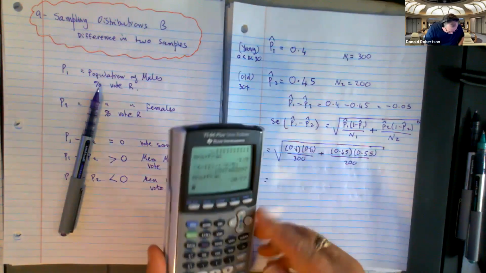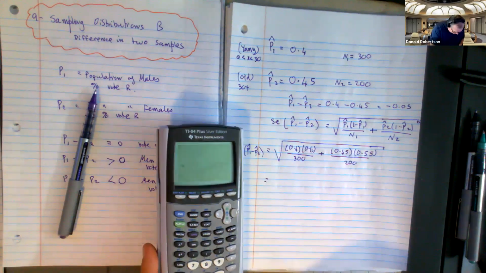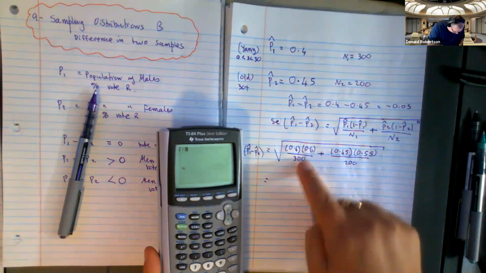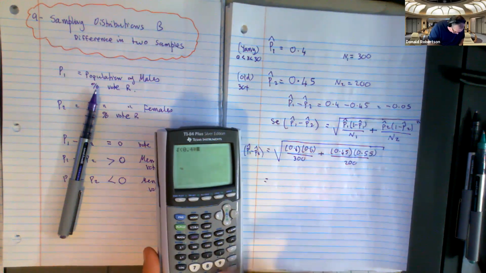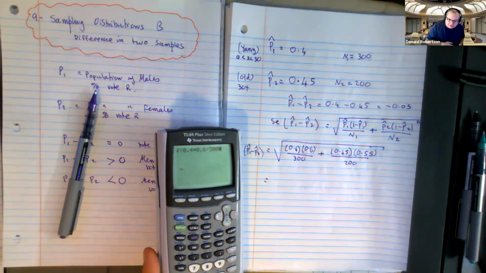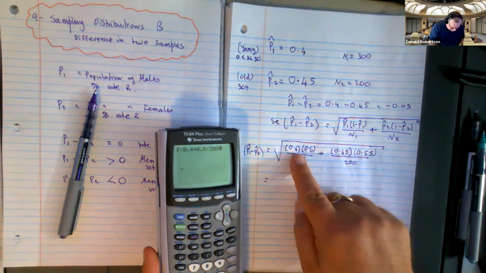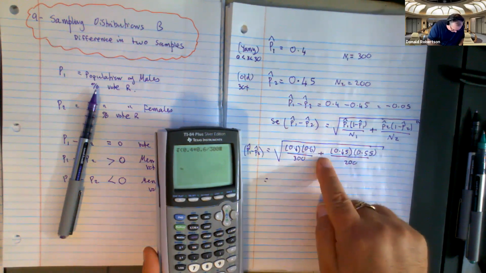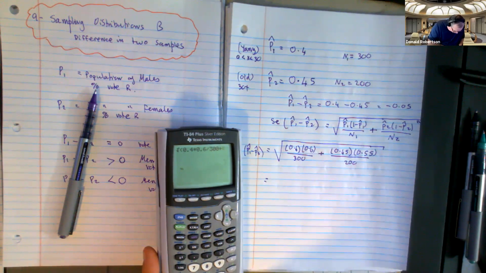Now, you really do need a calculator for this fella. And I'll start with the square root. It's going to be 0.4 times 0.6 divided by 300. Okay, that's basically the first fraction. 0.4 times 0.6 divided by 300, add, and then 0.45 times 0.55 divided by 200. And then finish your little bracket.